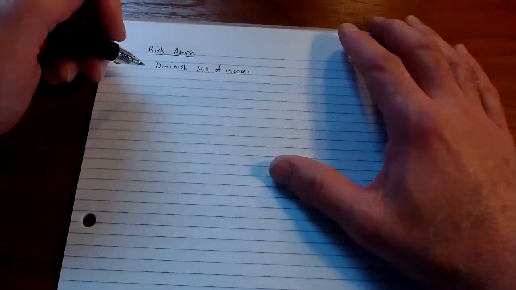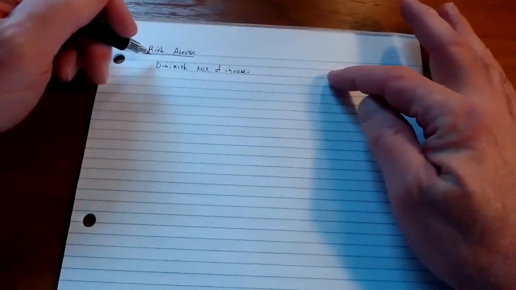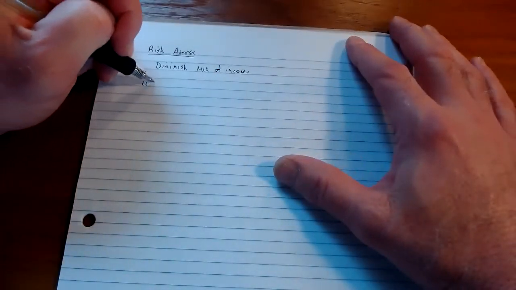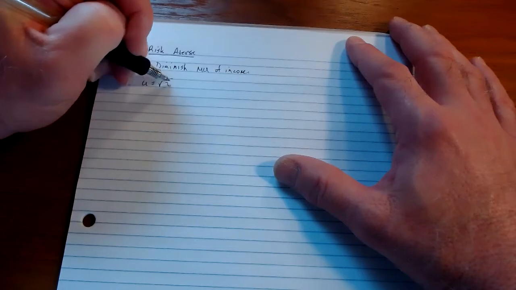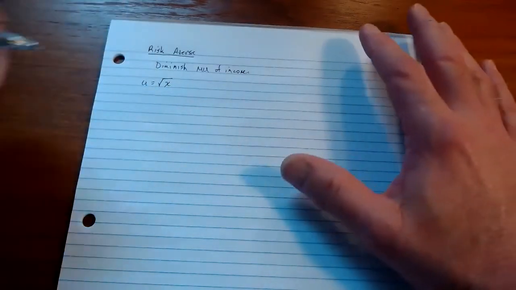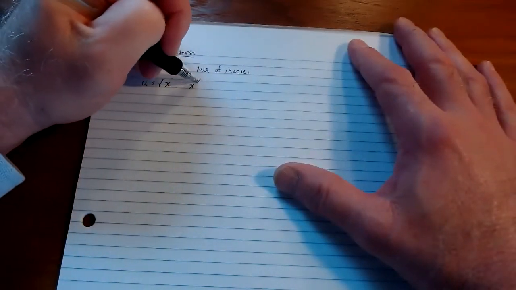And so a utility function that has this property that we'll use is utility is equal to the square root of x, or x to the 1/2 power.